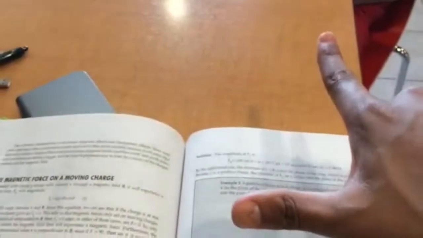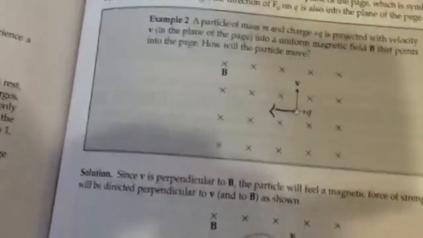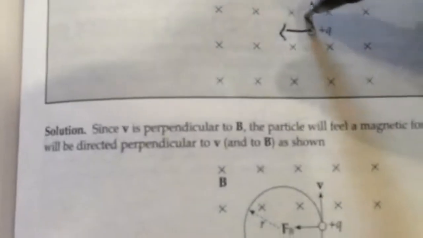So let's look at the problem. The problem says that our V is pointing this way, and then our B is into the page. So my middle finger points into the page. Then my thumb points in the direction of the force. That means that at this instance, we have a force that is pointed like this. Now, the force is pointed like that, so it'll cause a centripetal force. This charge will start moving in a circle.